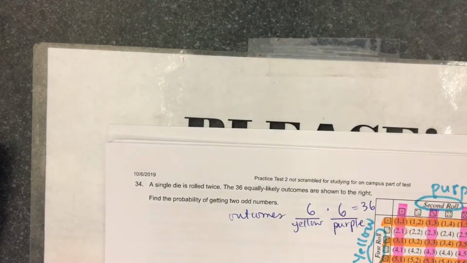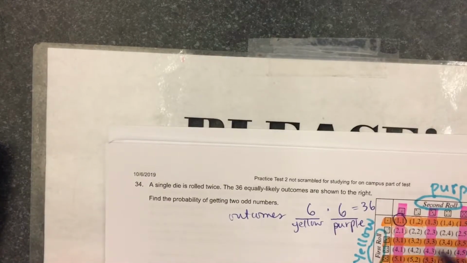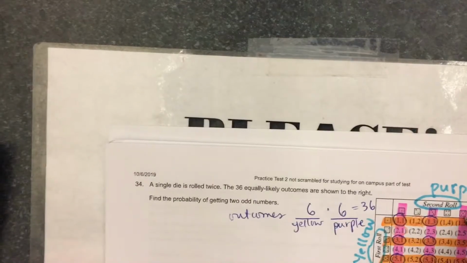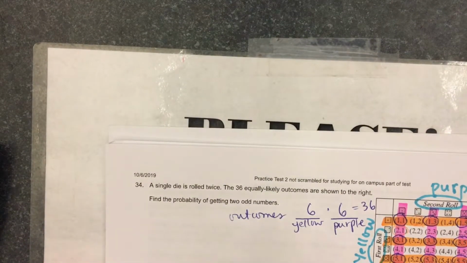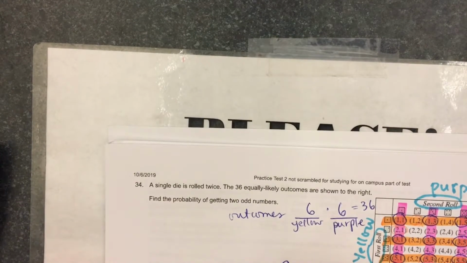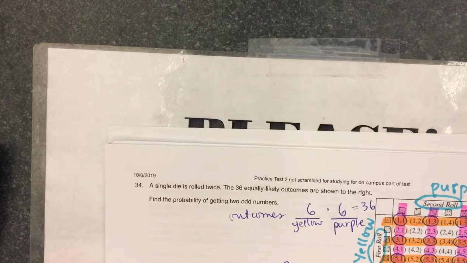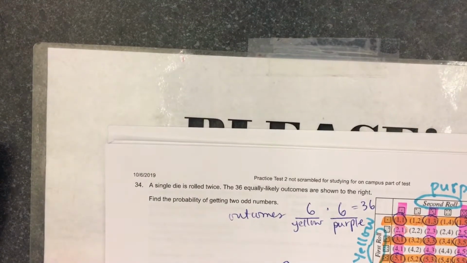If they're both odd, I'm looking where the 2 shadings, where the highlighter overlaps. How many are there with that? I have 1, 1; 3, 1; 5, 1; 1, 3; 3, 3; 5, 3; 1, 5; 3, 5; 5, 5. There are 9 possibilities where they're both odd. So the probability of getting 2 odd numbers is 9 over 36, and that will reduce to 1/4.